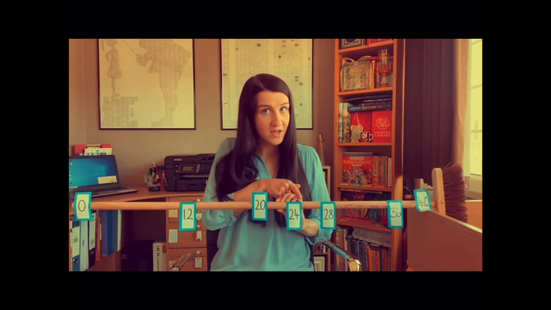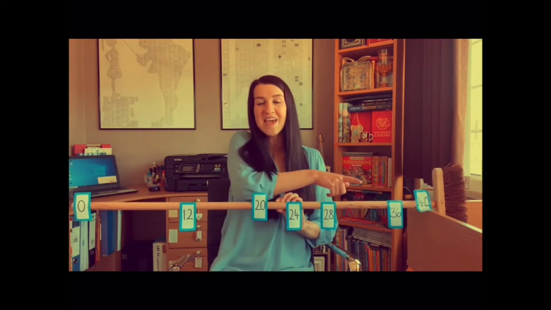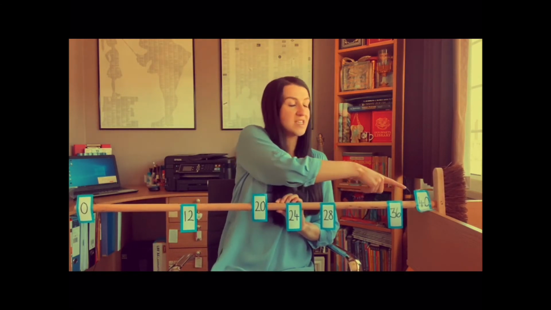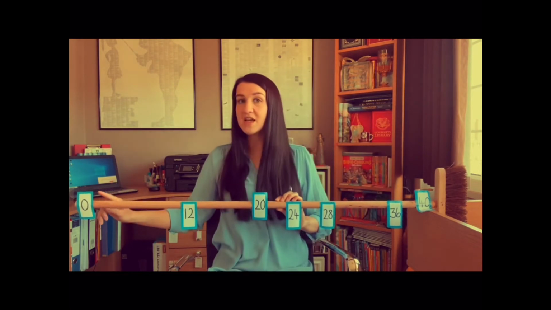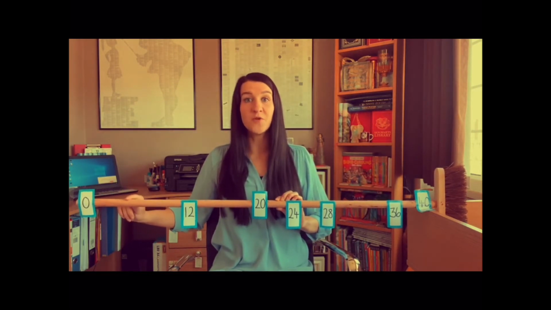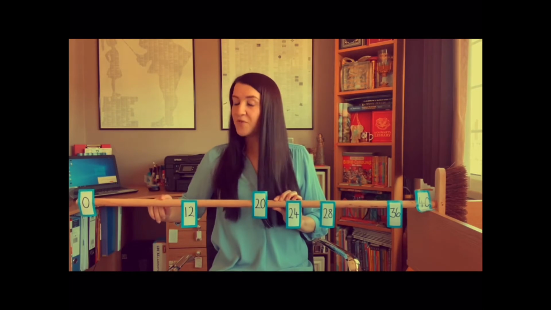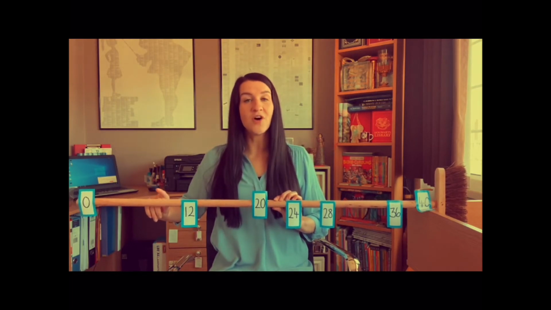We count 4, 8, 12, 16, 20, 24, 28, 32, 36 and 40. We started our count at 0. 1 lot of 4 is 4. Double 4 is 8, so 2 4s are 8. Double 8 is 16, so 4 4s are 16. And double 16 is 32, so 8 4s are 32.